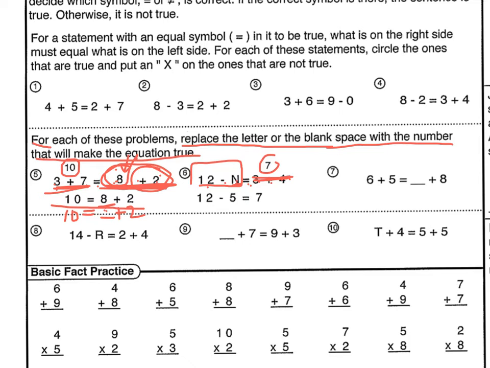What number can I put in for n to make this side equal to 7? Don't put a 7 there, because 12 minus some number has to be 7. And if you subtract 5 from 7, then 5 would take the place of n. n equals 5 is your answer right there.